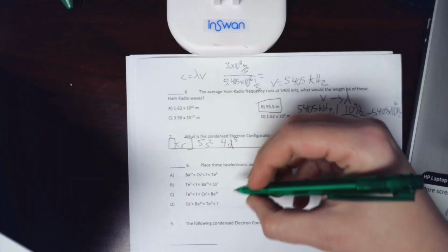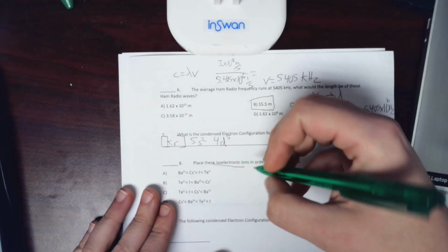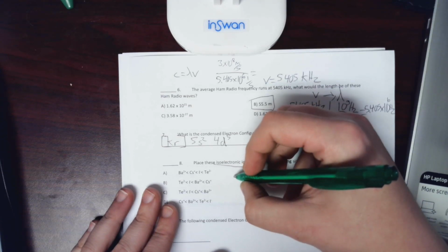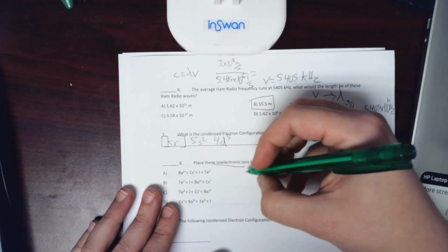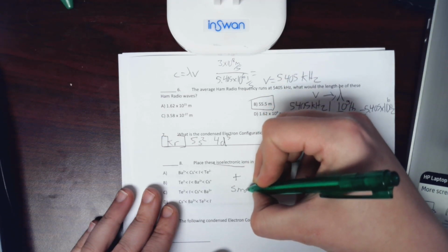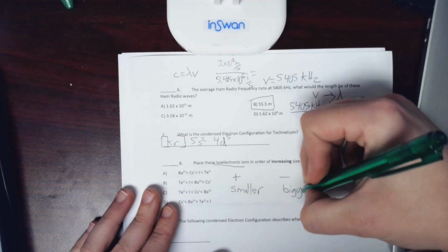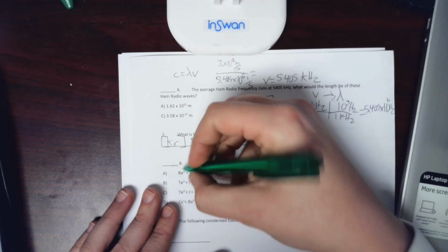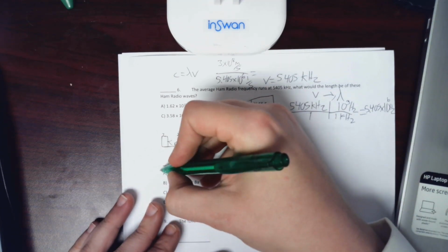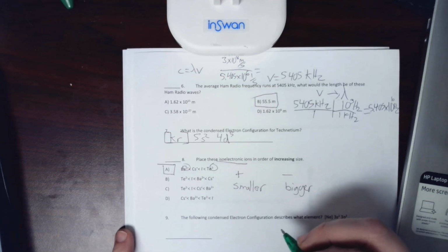Now place these isoelectronic series in order of increasing size. Well, if isoelectronic means same number of electrons, then it's all about the nuclear charge. So nuclear charge, positive is smaller, negative is bigger. The more negative, the bigger it is. So with 2 minus and 2 plus, we want the one with the largest positive first and the largest negative last.